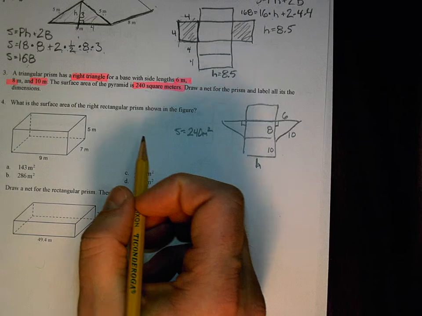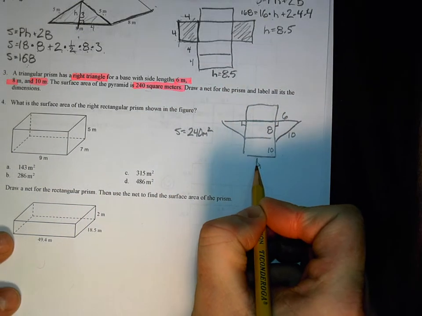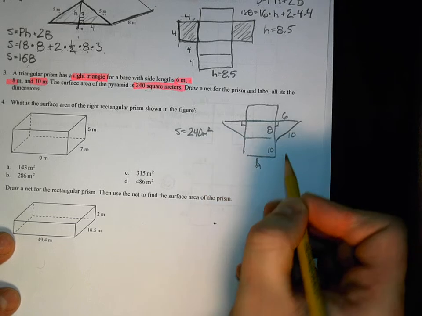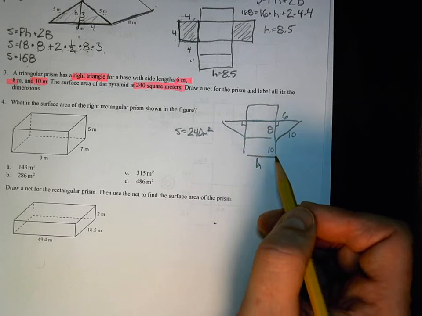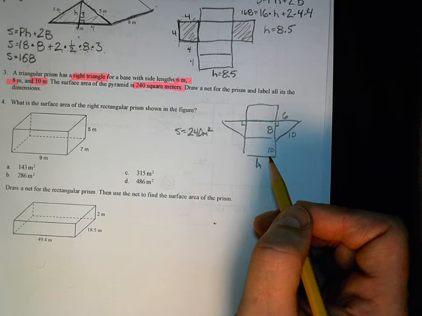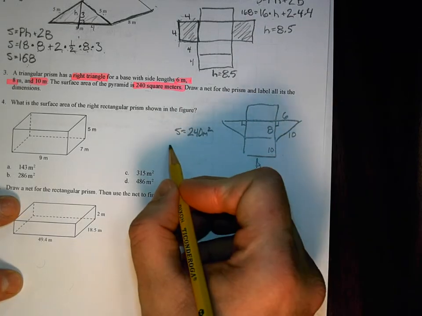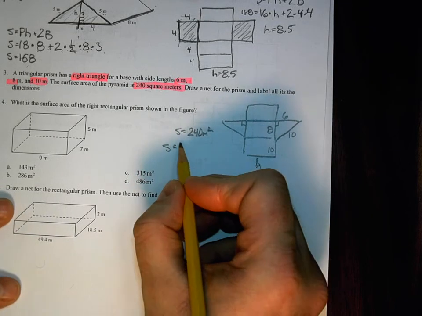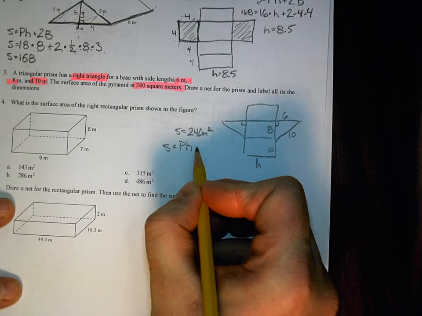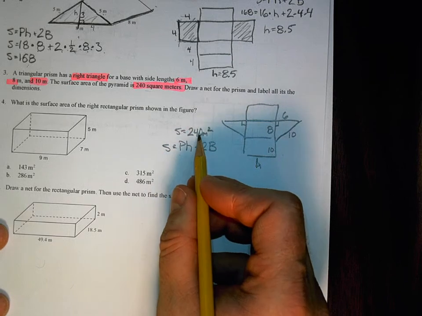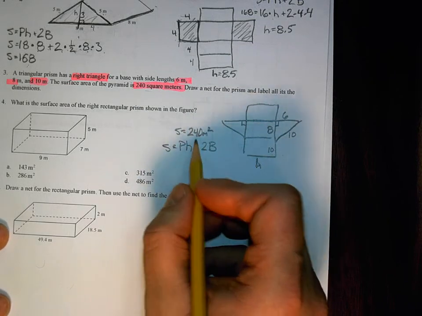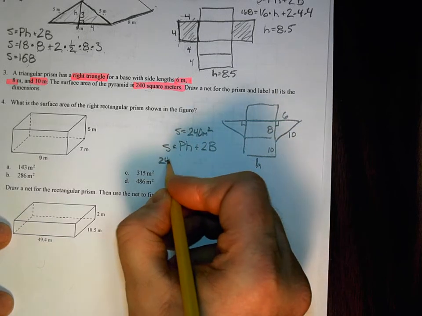Okay, so how do I find out what H is? Make an equation. You set up an equation for what we know, right? We know the surface area, don't we? We know that surface area equals perimeter times height plus 2B. What is the surface area? 240.